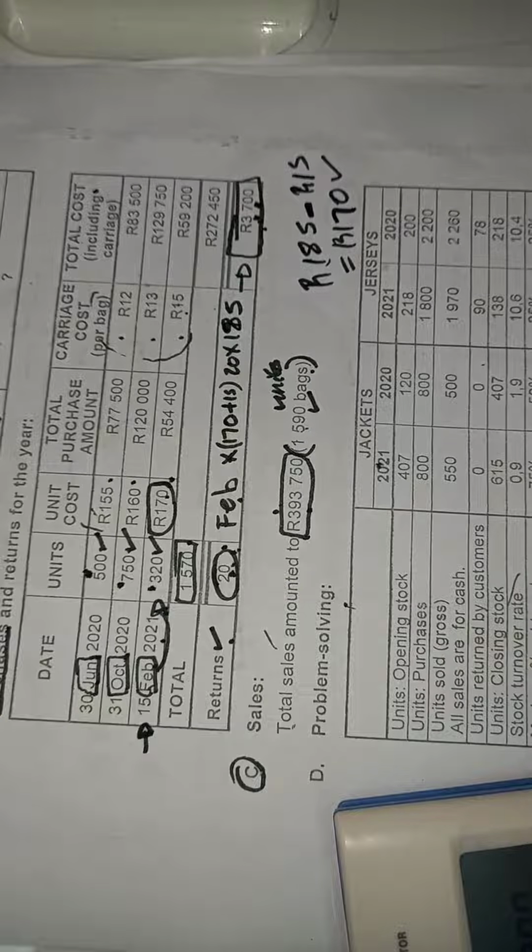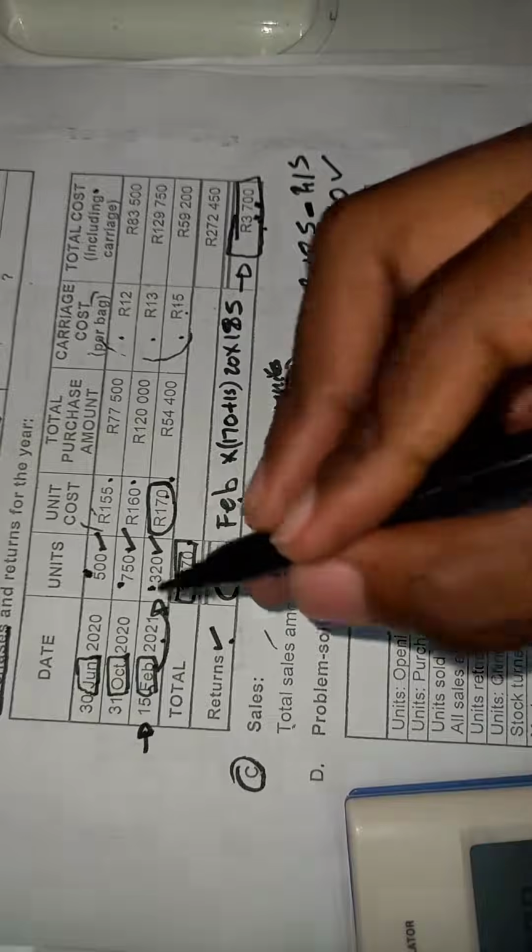Go and revise. I know I've spent a lot of time on this one. It's simple, but I wanted to make sure that you understand each and every bit of where I got the amounts. Very cool. Let me close here. All right. So now we know that the 20 units belong to February.